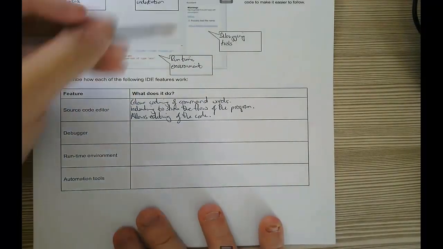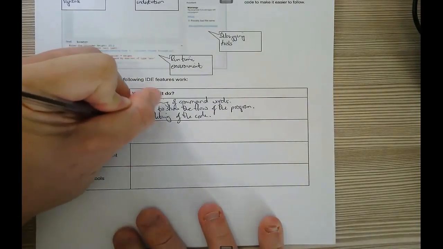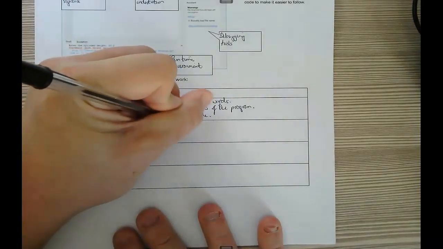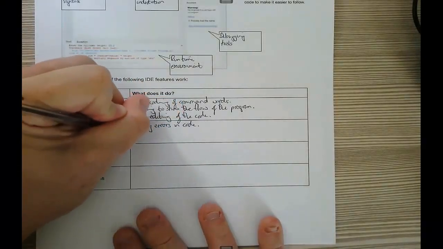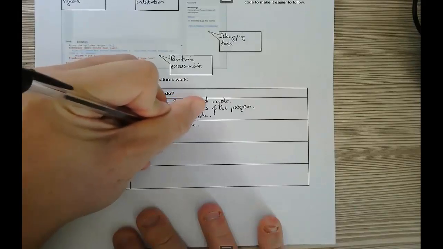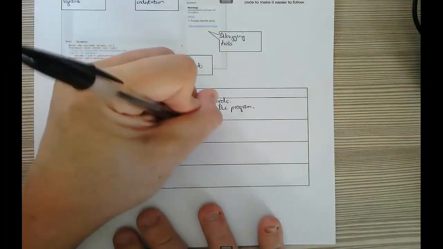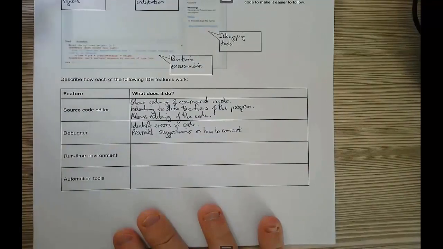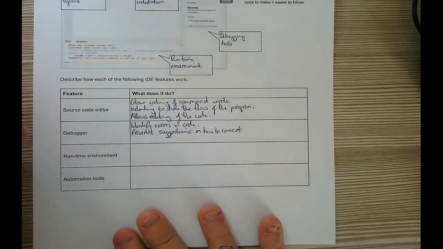Okay, so the debugger then, which we demonstrated here, it can identify errors, and it tells you what line and whereabouts it is if you've got a decent IDE, and it also provides suggestions on how to correct. Again, the level to which it does this depends on how good the IDE is. And as part of the debugger, you can step through a program, so you can walk through it one line at a time and see what the values change to and so on.